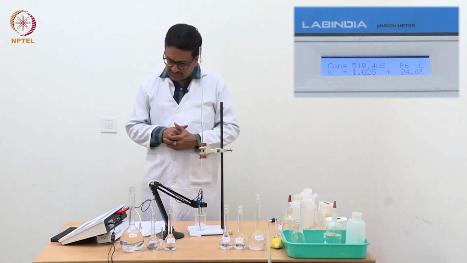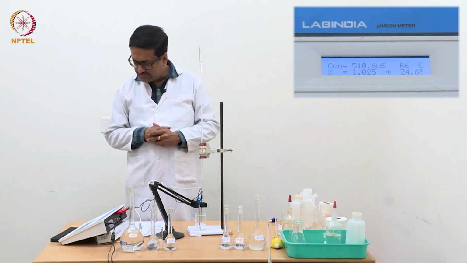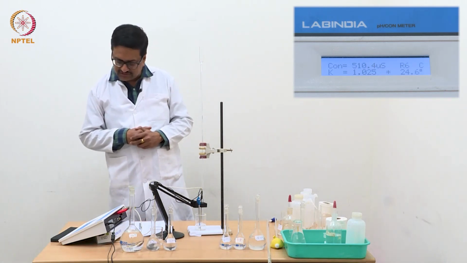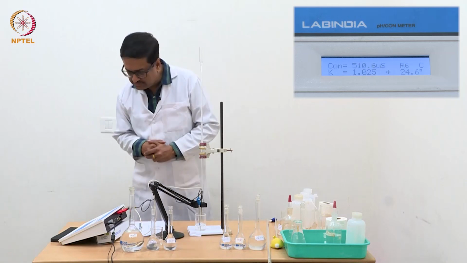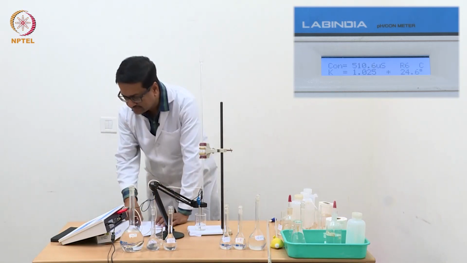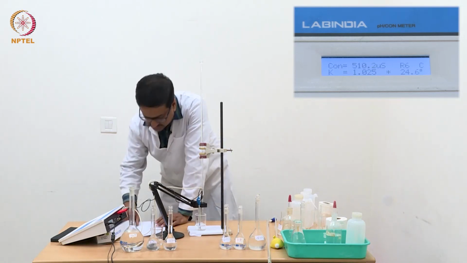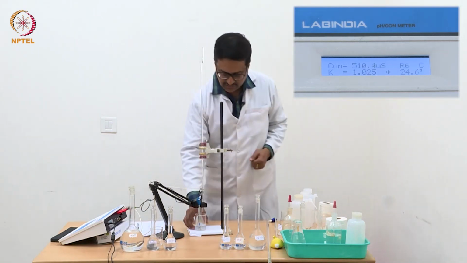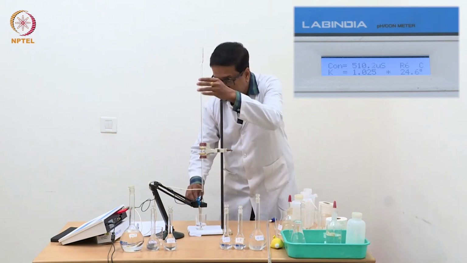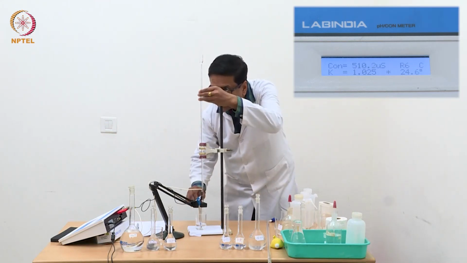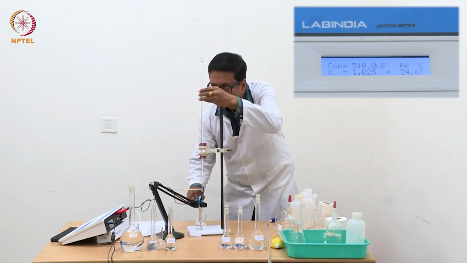So now with 1 ml of NaOH, I have reached a conductance value of 510.6 microsiemens. So we will continue addition in 0.1 ml portions for another 3 or 4 readings.